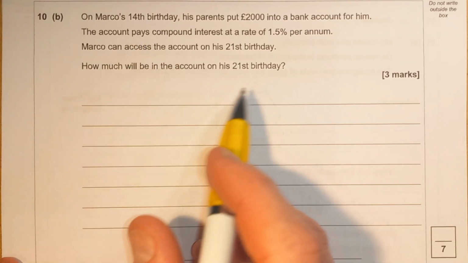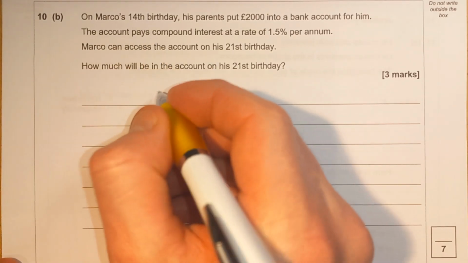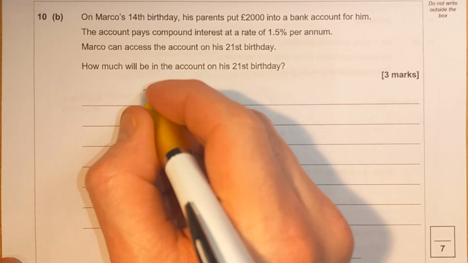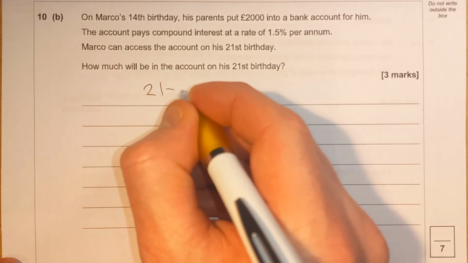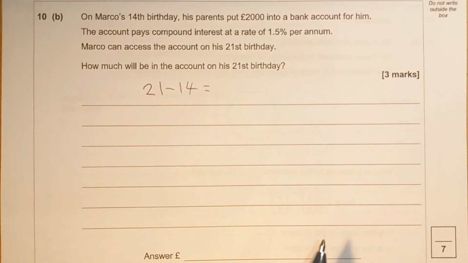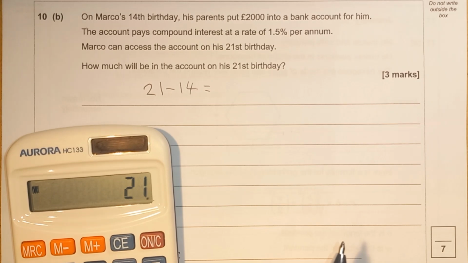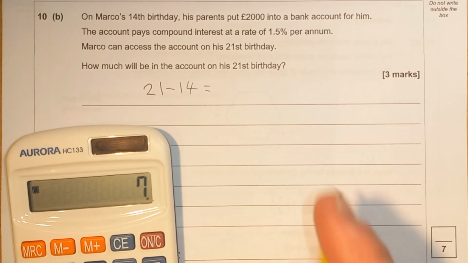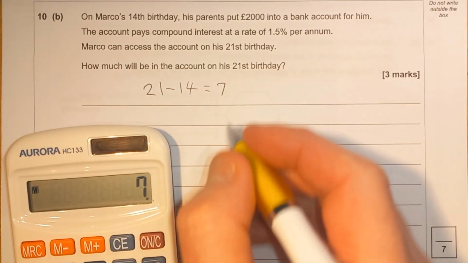Right, let's start off by saying how many years is it? Well, if we're going from 14 up to 21, let's think backwards. 21 minus 14. You can probably do this without the calculator. That's going to give us 7 years.